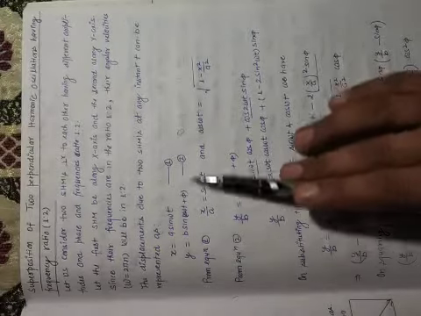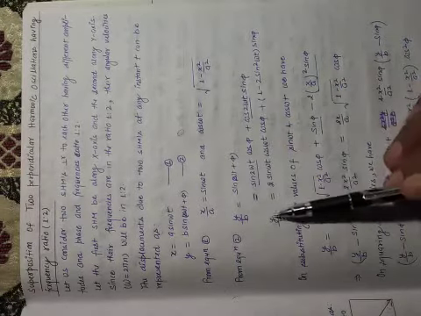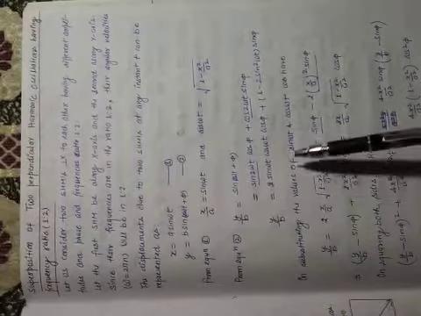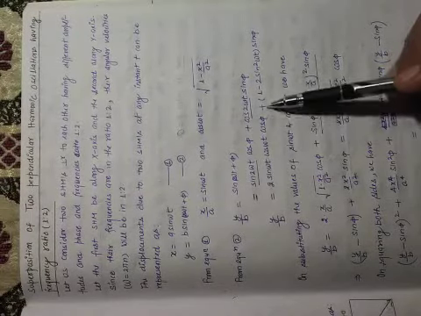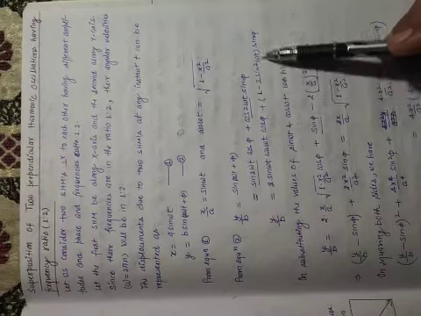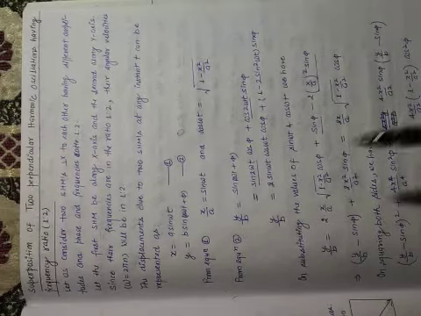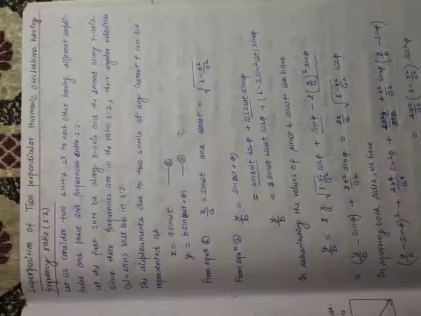So from equation number 2 we have the expression y over b is equal to 2 sine omega t cos phi plus 1 minus 2 sine square omega t and sine phi.